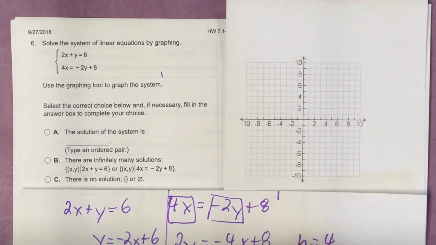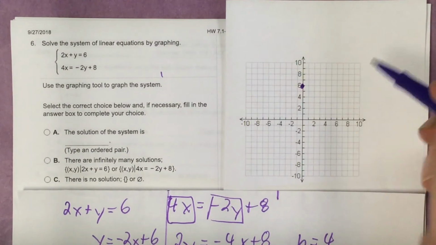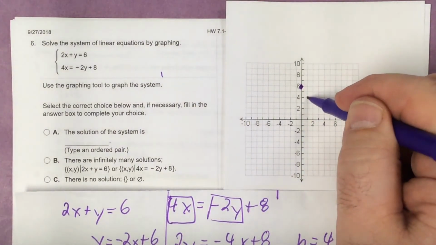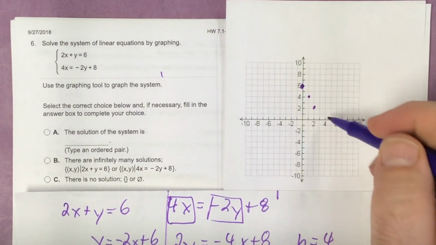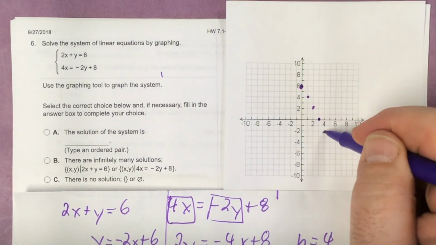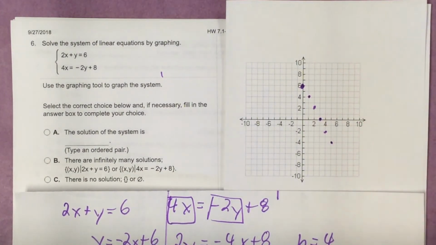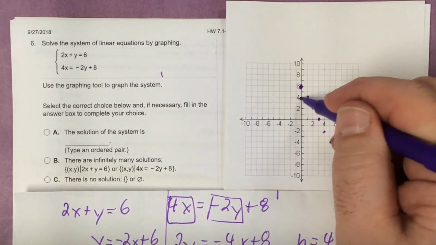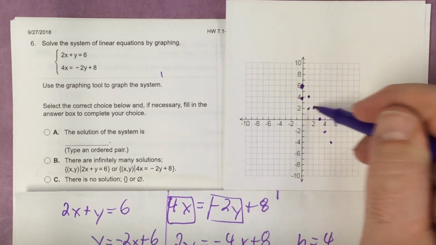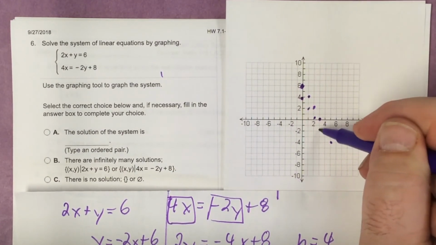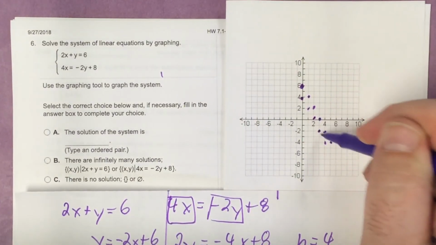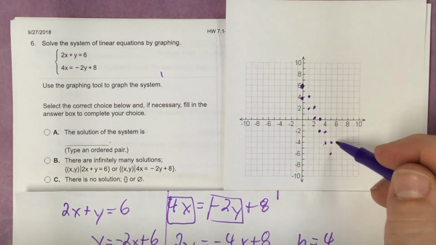Okay, so I want to plot 6 here, and I want to go to the right one, but down 2 to plot my line. Right one down 2, right one down 2, and so on. The other line, if I plot it, is going to be negative 2x plus 4. So I'm going to start at 4, then go to the right one down 2, the right one down 2, and if you're waiting for these things to touch, they're never going to.